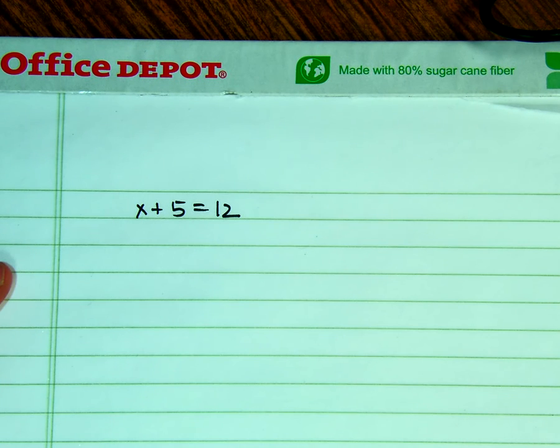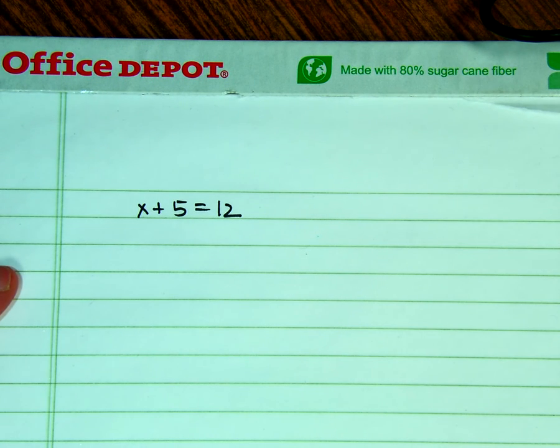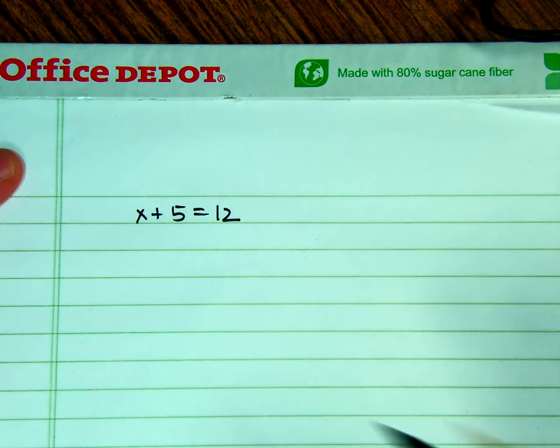Okay, so in the previous video, we solved multi-step equations by multiplying or dividing. Now let's do it by adding and subtracting.